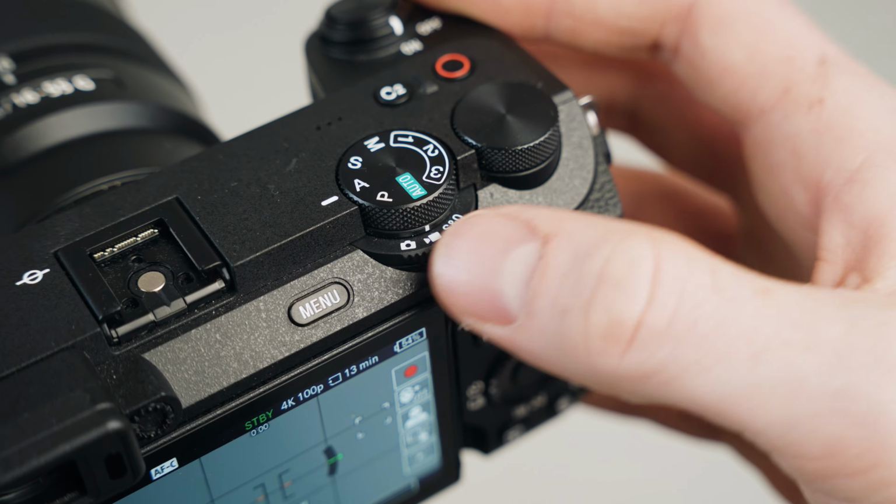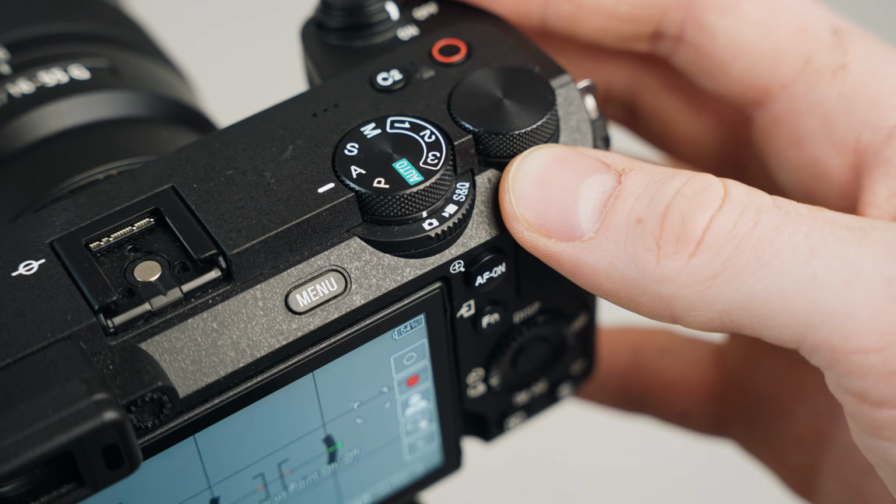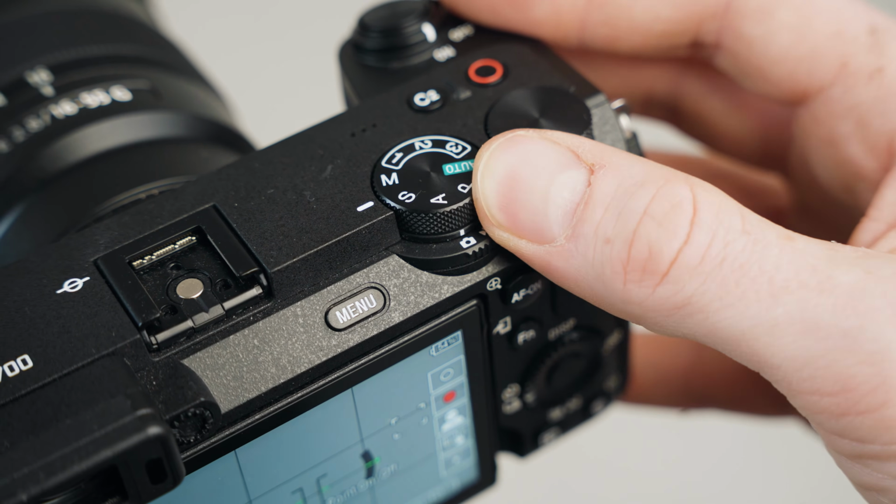Now, this would obviously not be a complete tutorial if we didn't go through my photography settings too, and I'm going to show you that also. So in photography, this is fairly easy. The first thing I like to do is to have it on full manual, and then we click menu.